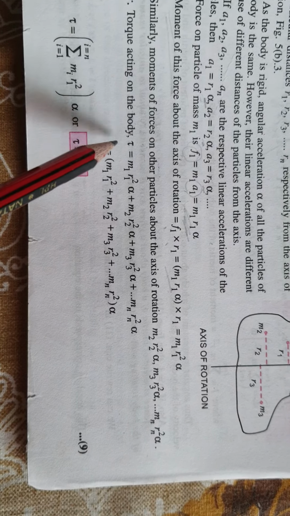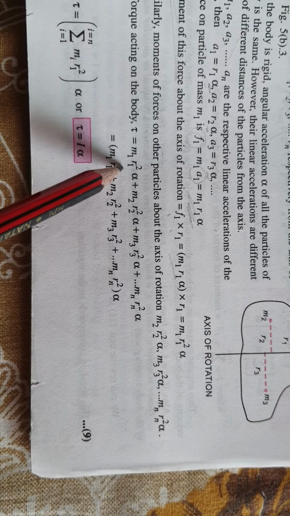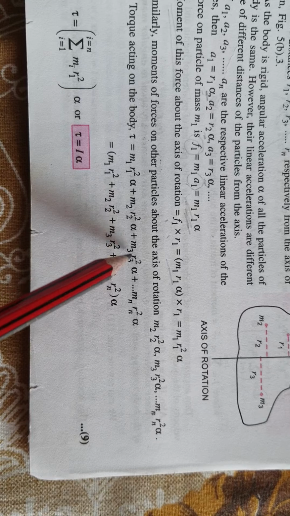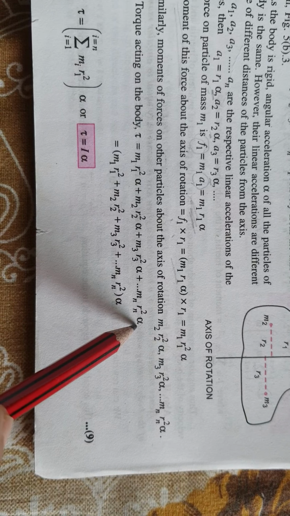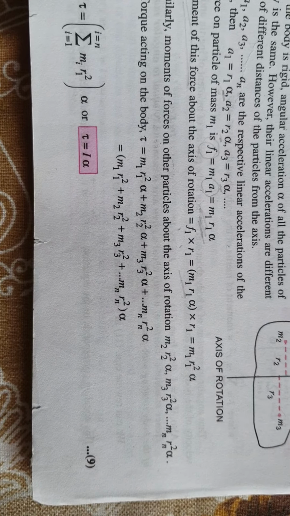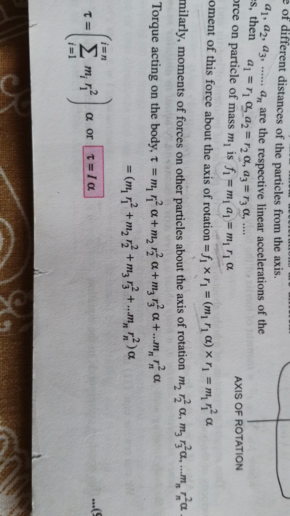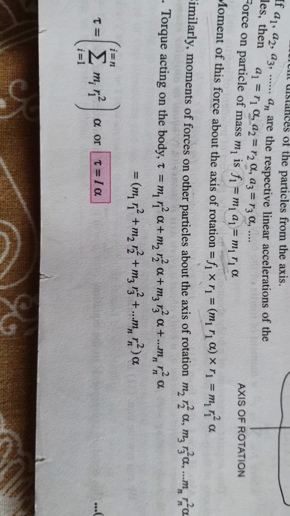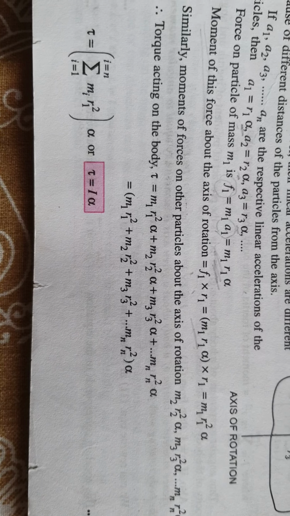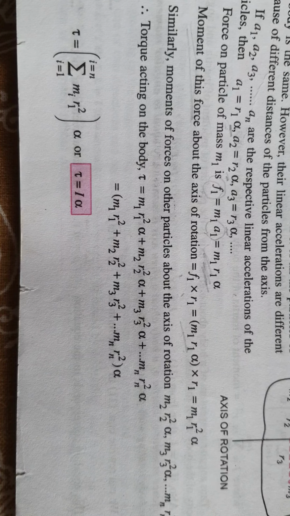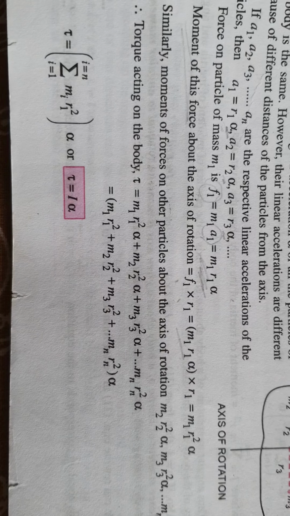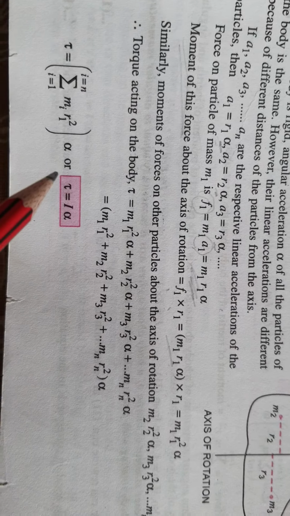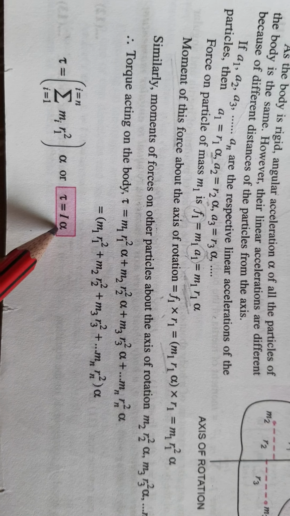So the total torque acting on the body will be m1 r1 square alpha plus m2 r2 square alpha, and so on, up to mn rn square alpha. Take alpha common, right? So we know it, m1 r1 square plus m2 r2 square up to mn rn square is nothing but moment of inertia. So my equation, the relation is torque is equal to I alpha.